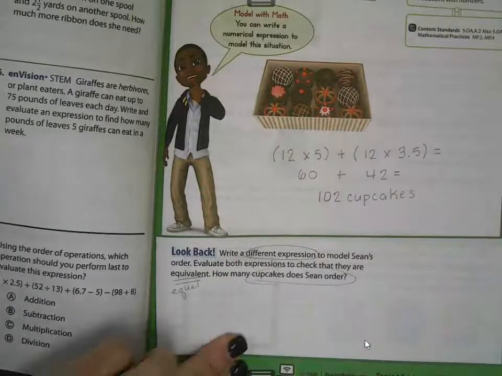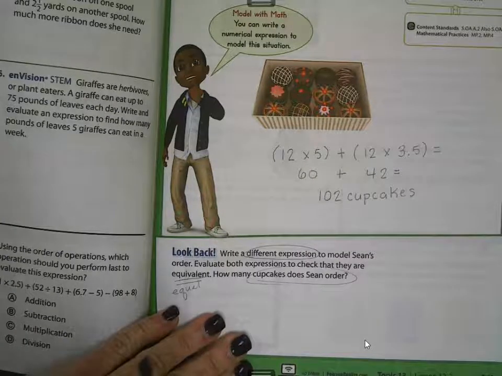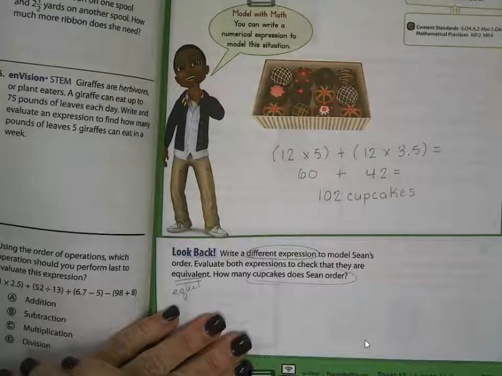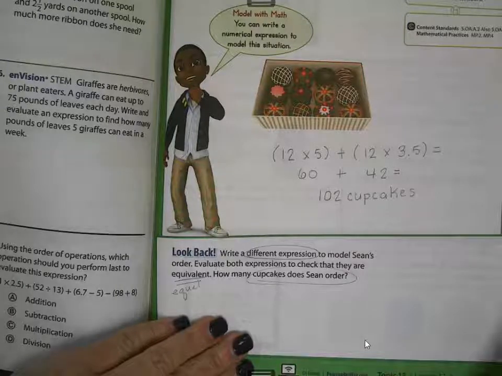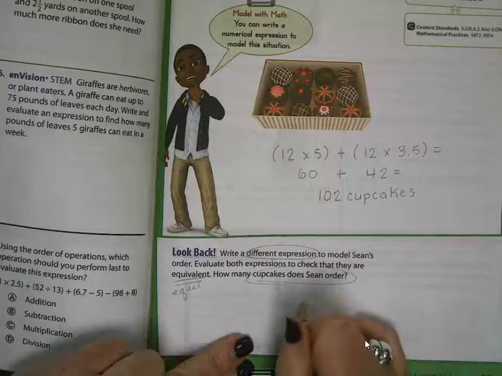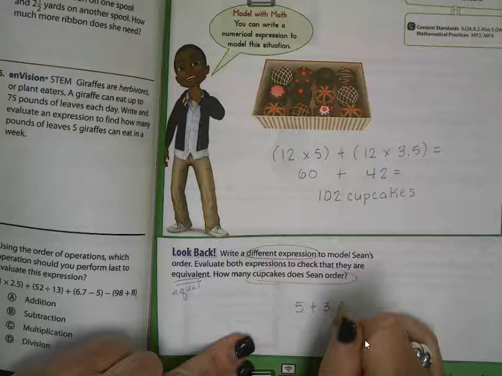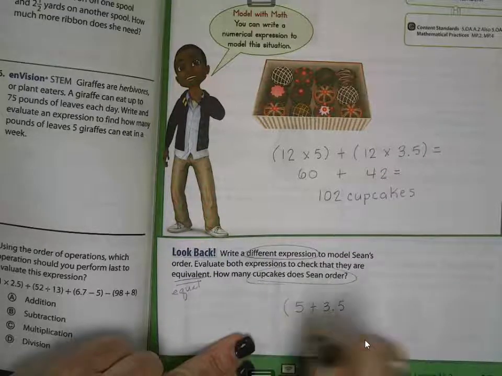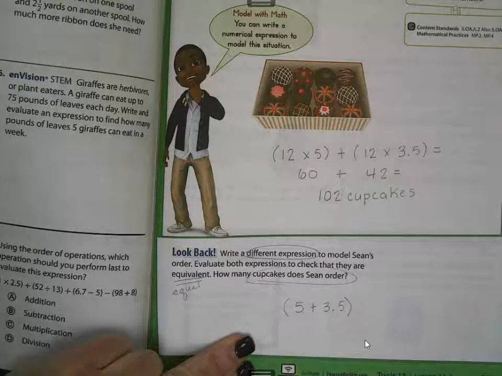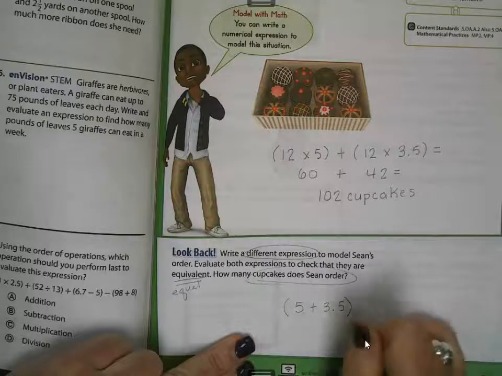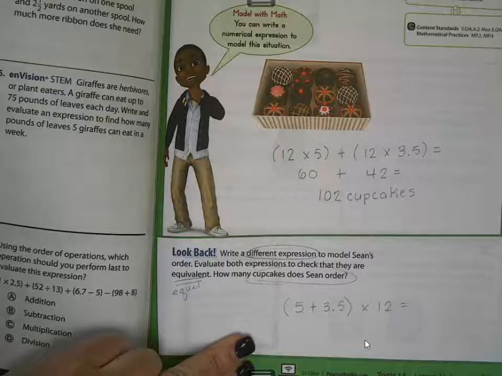So think of how we could break this up a different way. All right, so he's getting 12 cupcakes in a box, and he's ordering 5 for his sister's graduation party and 3 5/10 boxes for the variety show party. So I'm thinking if I add the 5 boxes for the graduation party to the 3 5/10 boxes, then I know he's getting 8 5/10 boxes, or 8 1/2 boxes, right? And there are how many cupcakes in each box? 12. So I'm thinking, why don't I multiply by 12 the sum 5 and 3 5/10.